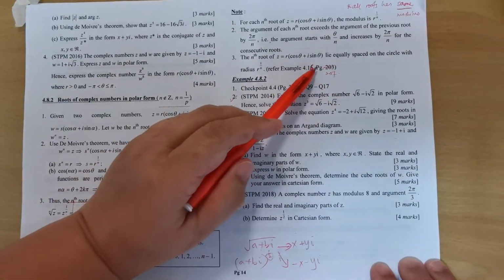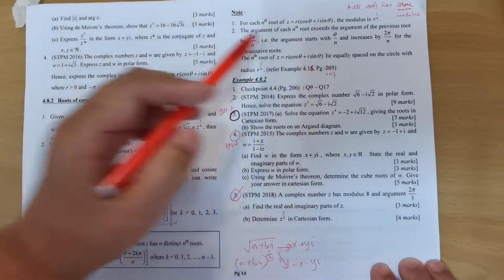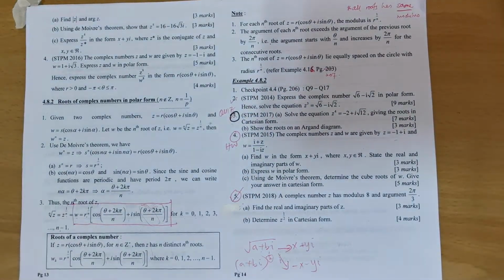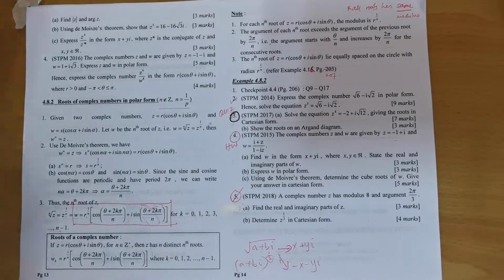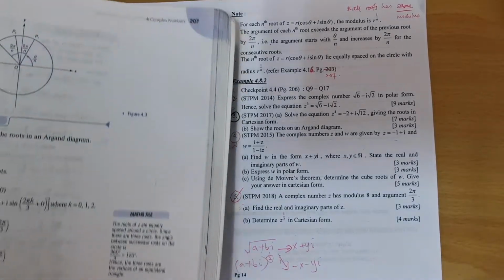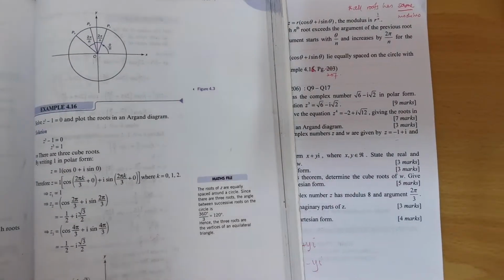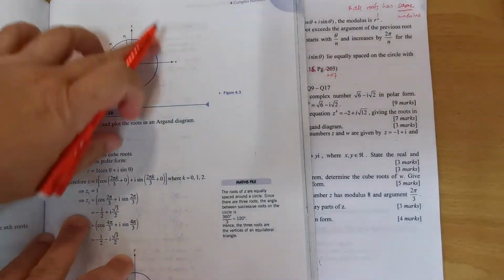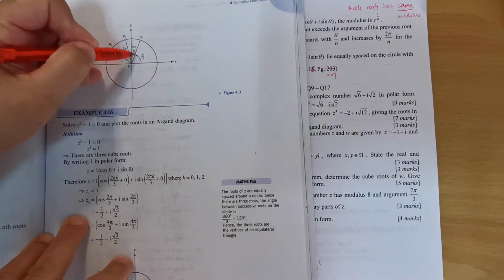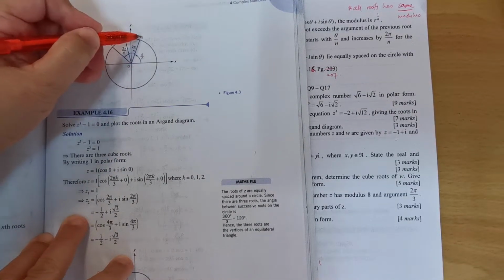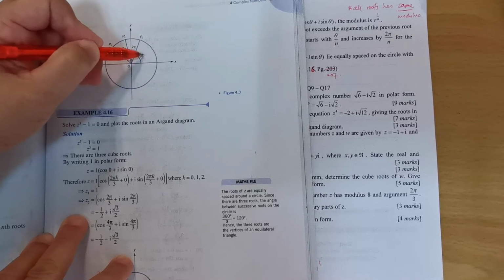My textbook is page 207, example 4.16. So you can open your textbooks, page 207. This is the meaning. See? This is the first root, P1, with this argument.